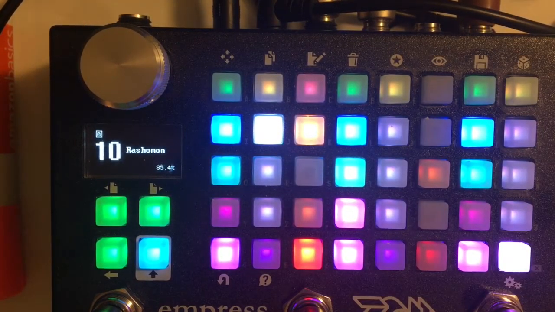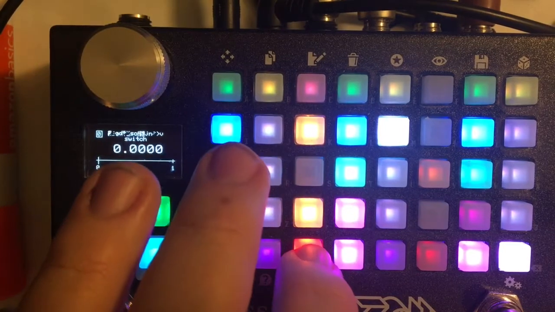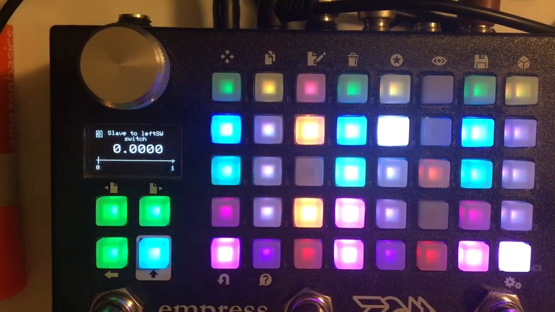So we've got our loop going in loop 1. And now I'm going to loop into the second loop that I recorded the empty buffer into.